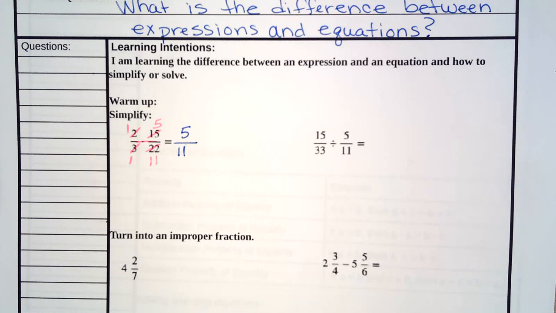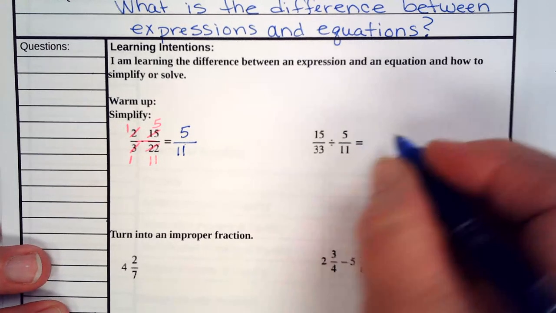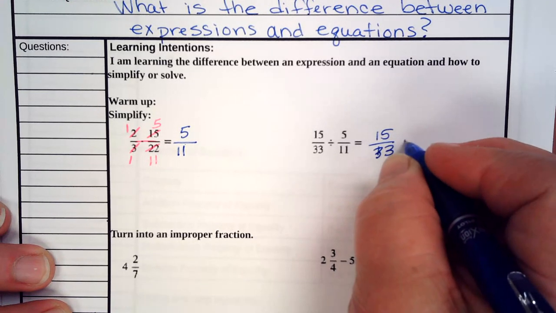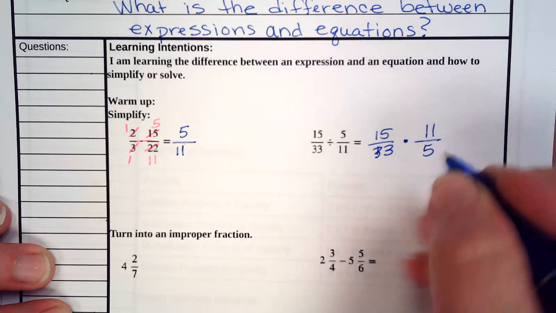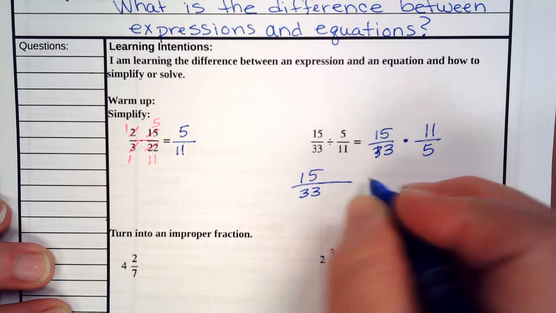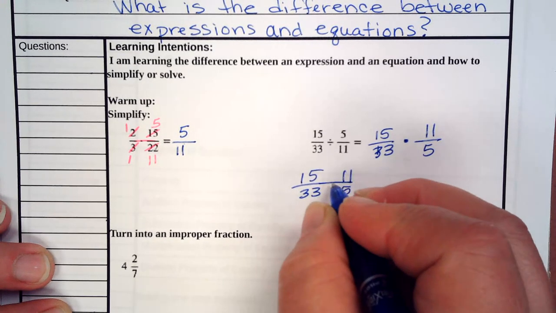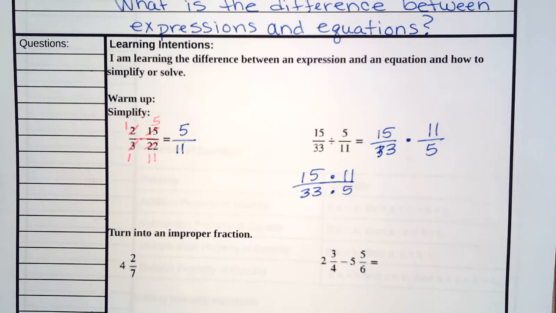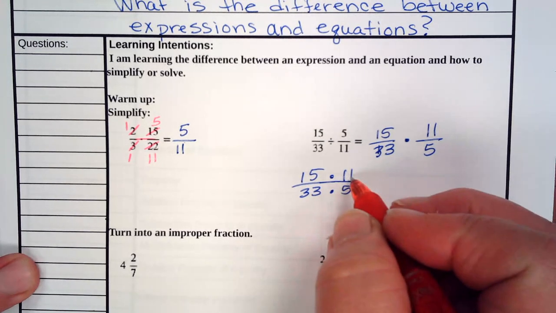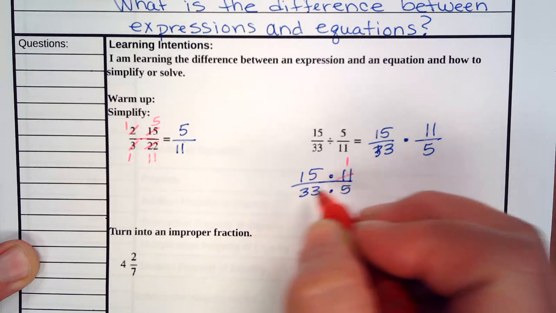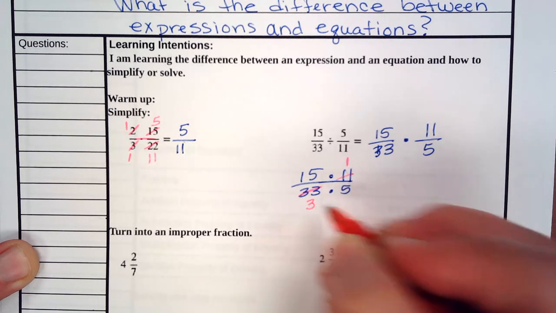Do we divide by a fraction? No, we multiply by the reciprocal. So this is equal to 15 over 33 times 11 over 5. Okay, so let's look. I know that 11 will go into 33 evenly. 11 divided by 11 is 1. 33 divided by 11 is 3.